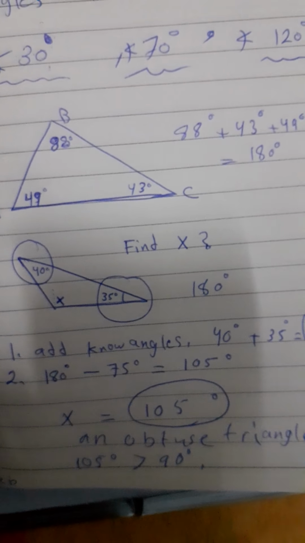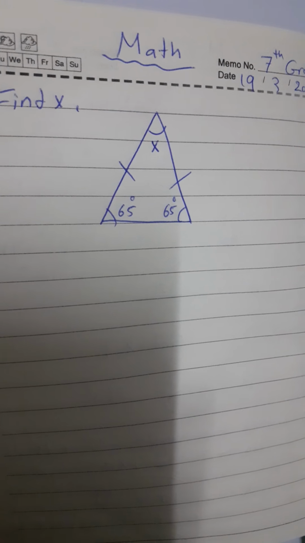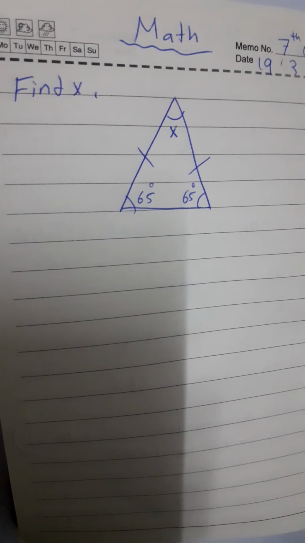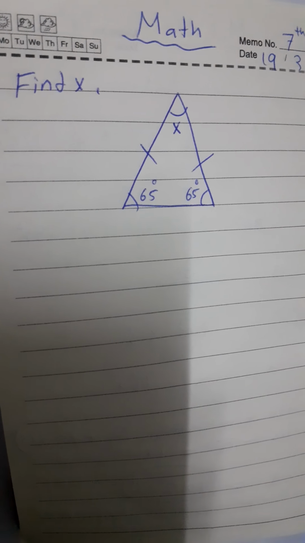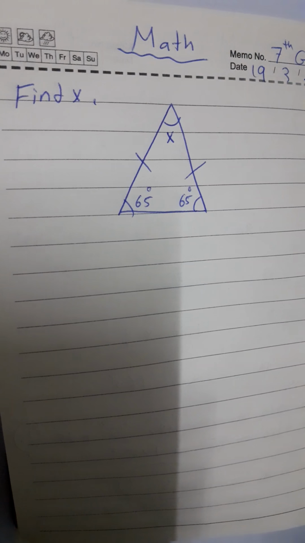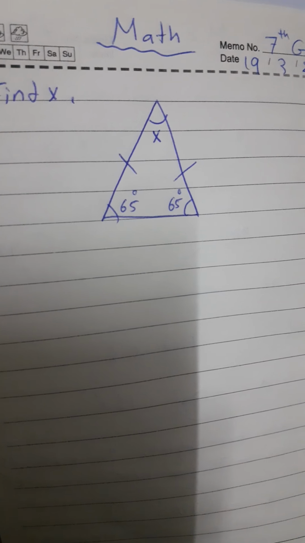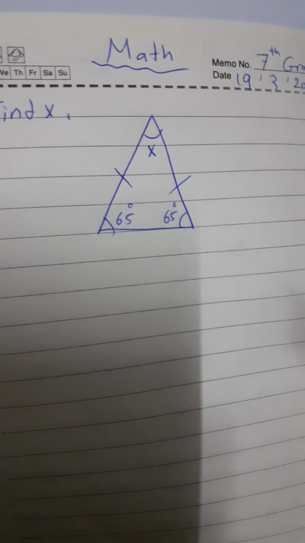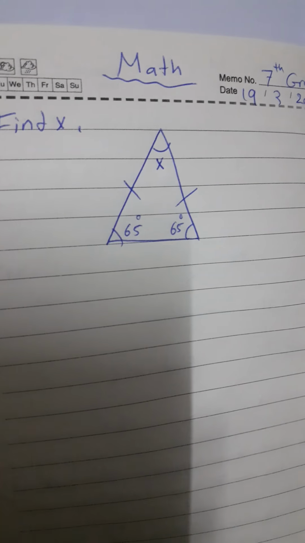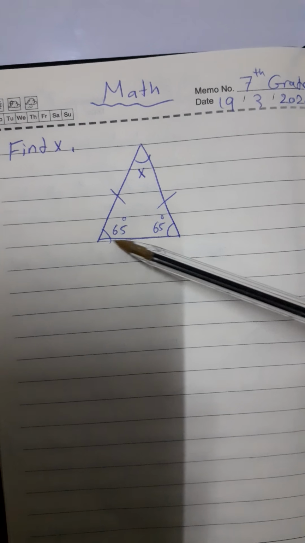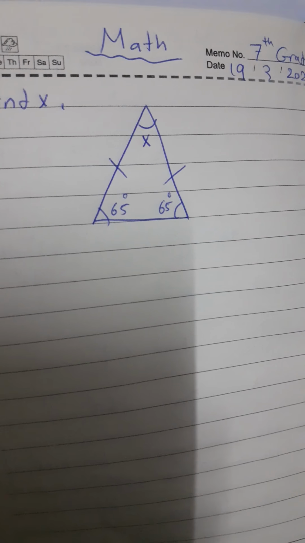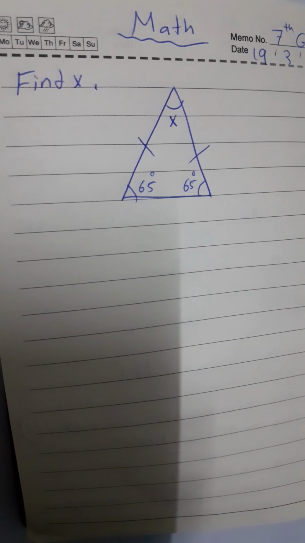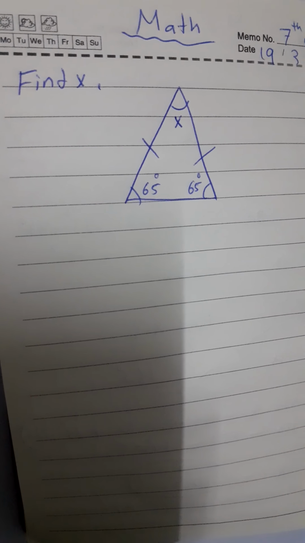Let's have another example to make it clear. Okay, now in this triangle we have two known angles and they have the measurement of 65 degrees. Look at this triangle. It's an isosceles triangle, right? It has two equal sides and so two equal angles at the base side. This side is called the base. So we need to figure out what the value of X is.